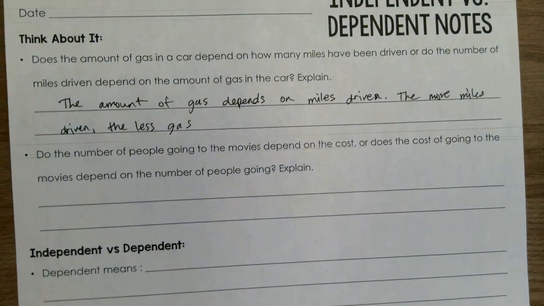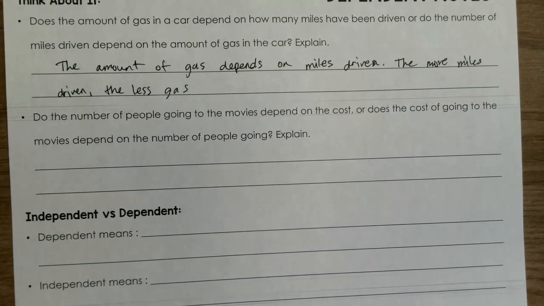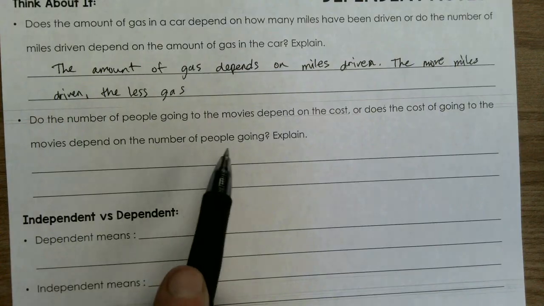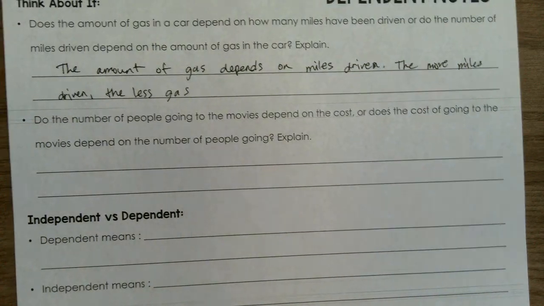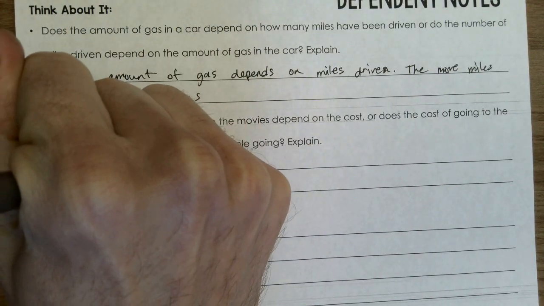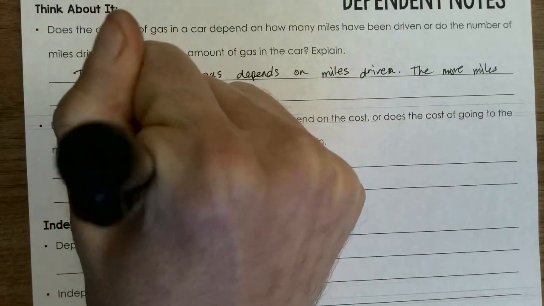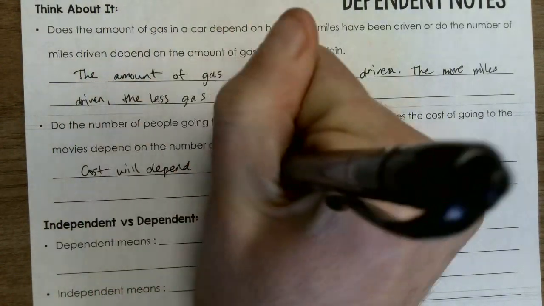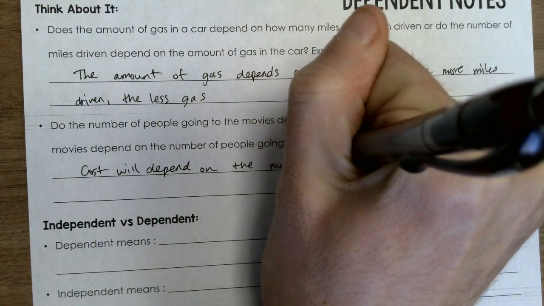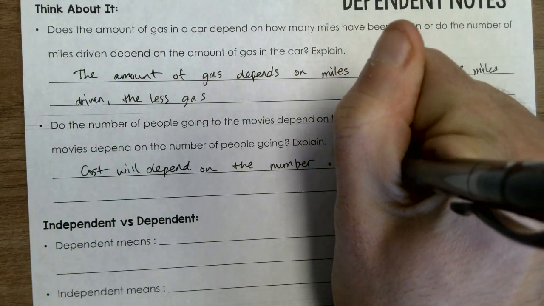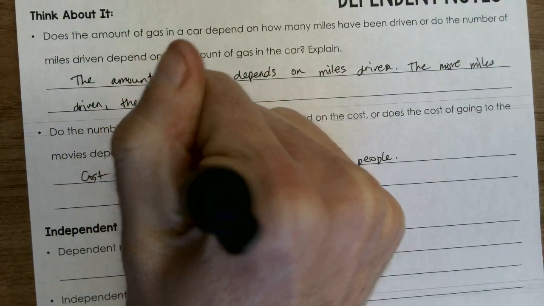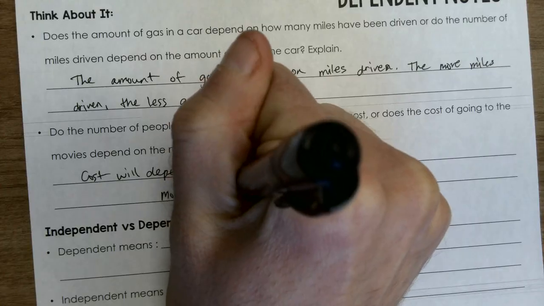Number two: do the number of people going to the movies depend on the cost, or does the cost of going to the movies depend on the number of people going? The cost is going to depend on the number of people. Obviously, the more people that go, the more expensive it is going to be.